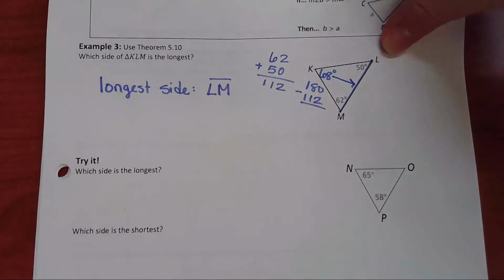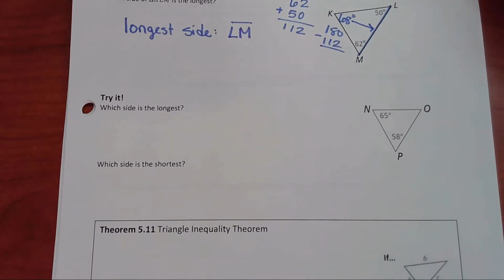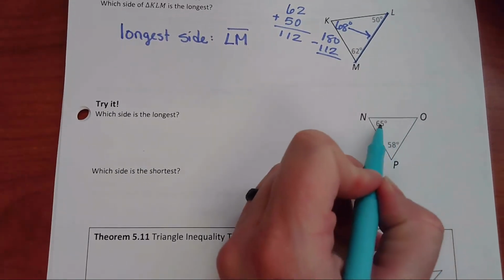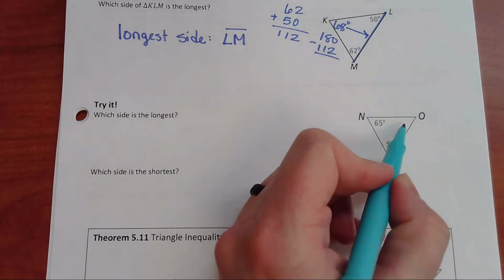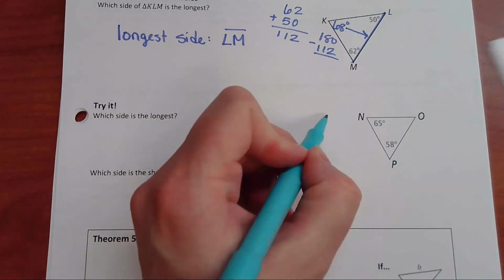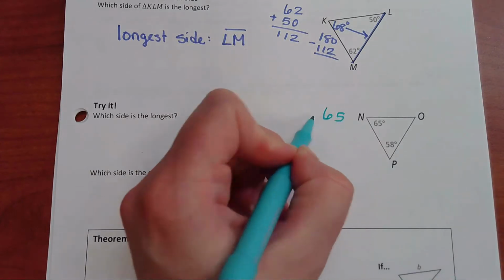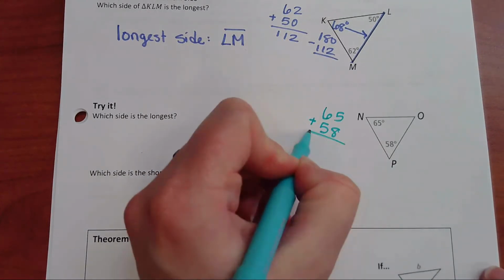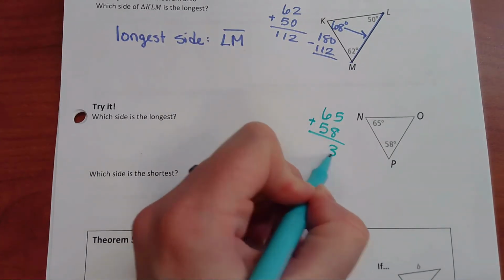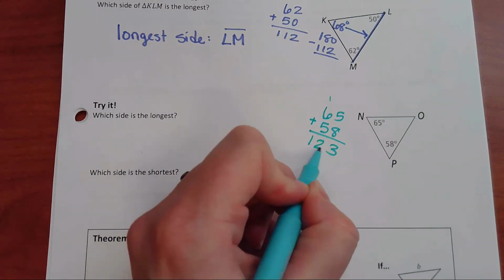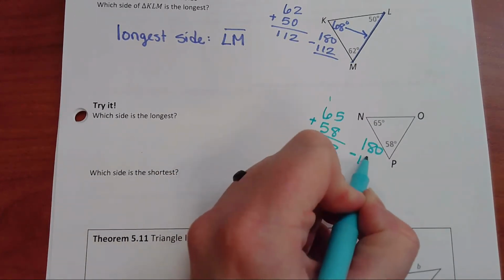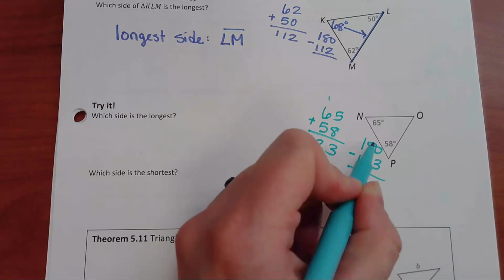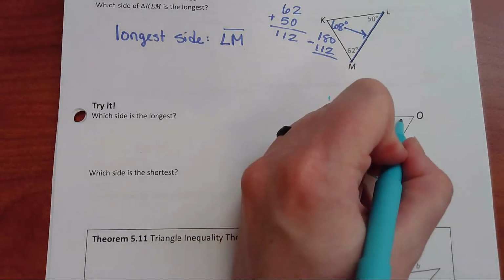I'll switch colors up to keep this interesting. Next, we have this triangle. Again, they only give us 2 angle measures, so we need to find the third. So we're going to add 65 and 58 together, and we get 123. 180 minus 123 is 57 degrees.